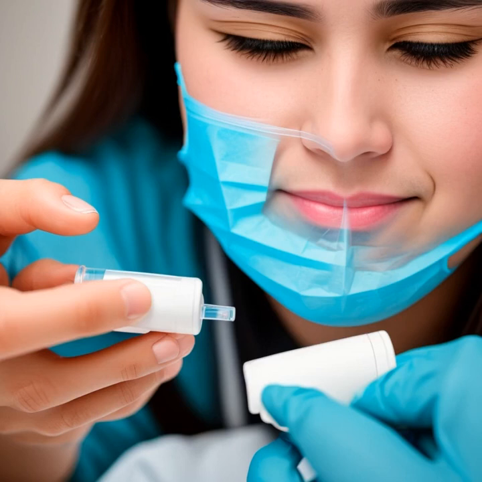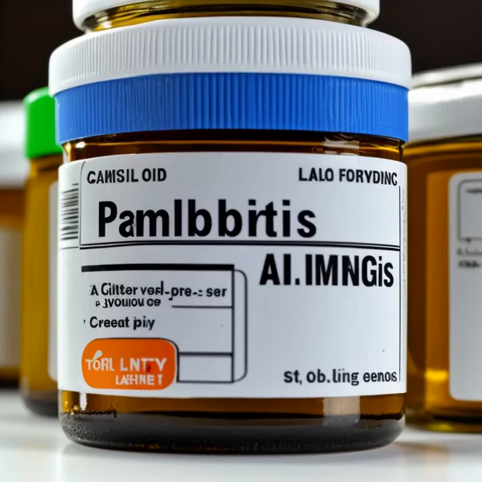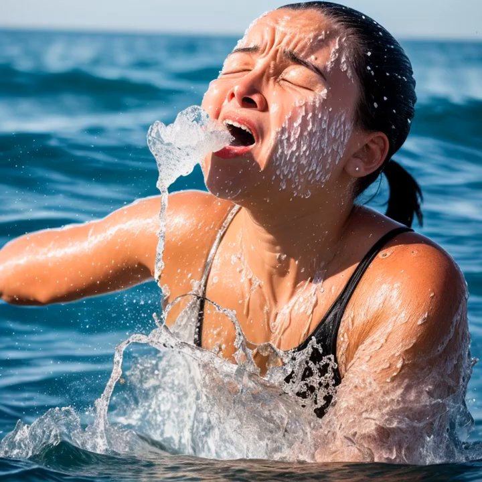Let's move on to our fourth topic, which is exploring the different treatment options available for tonsillitis. Treating tonsillitis effectively is crucial for alleviating symptoms and preventing recurrence. The treatment plan depends on the cause of the infection, whether it's bacterial or viral, and the severity of the symptoms.